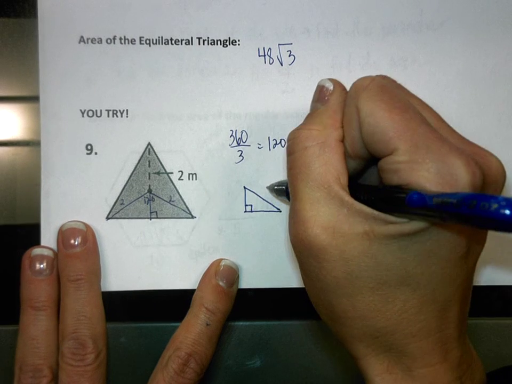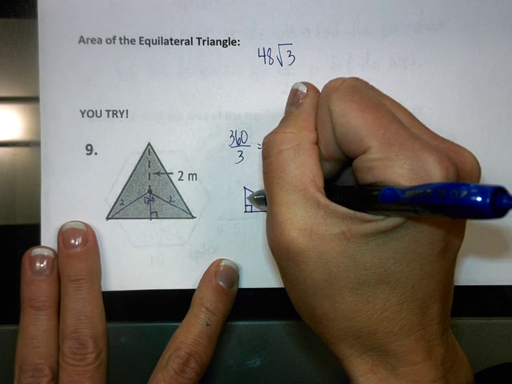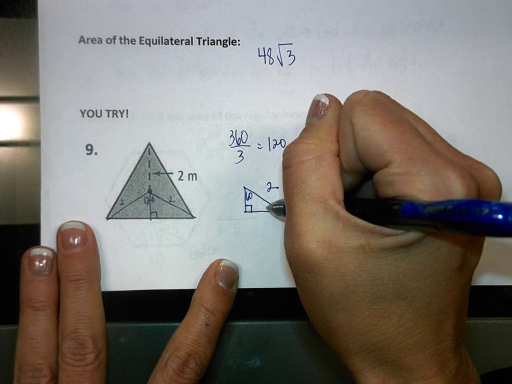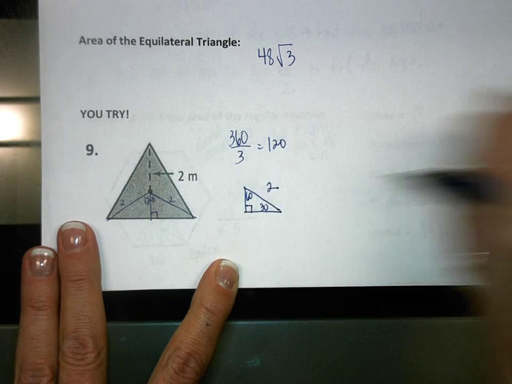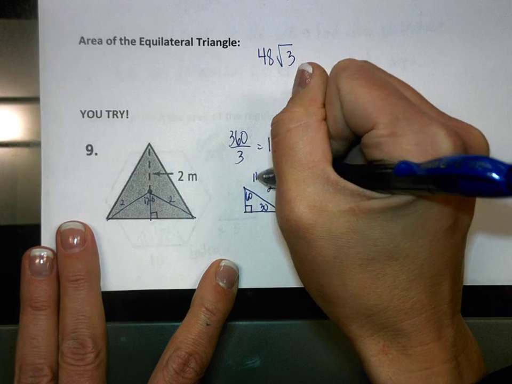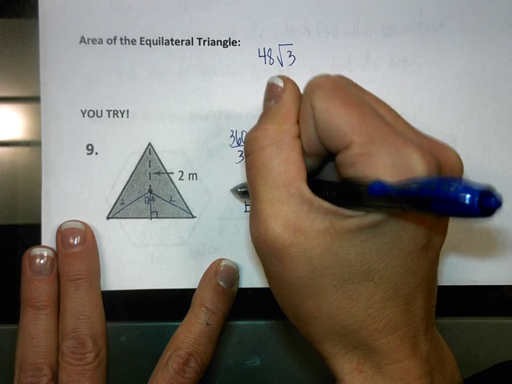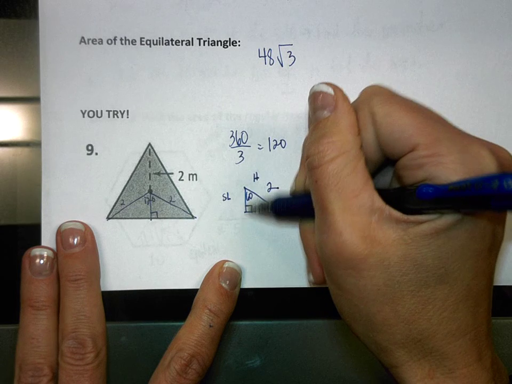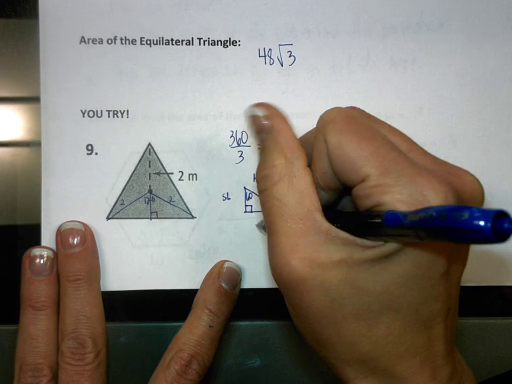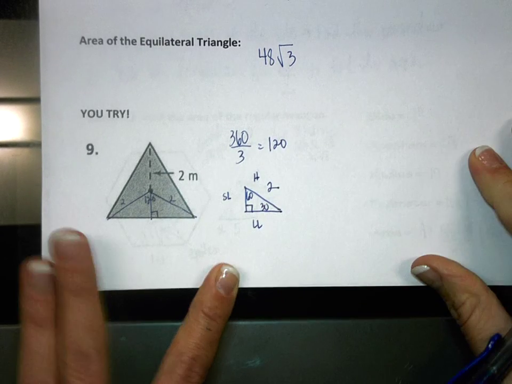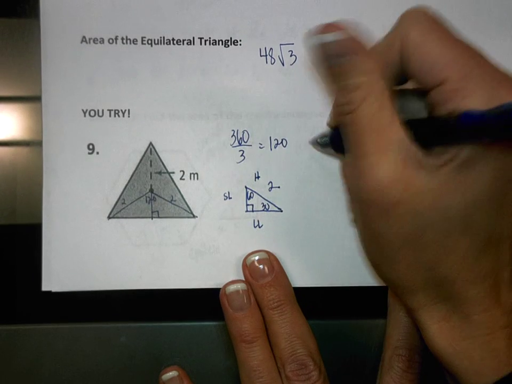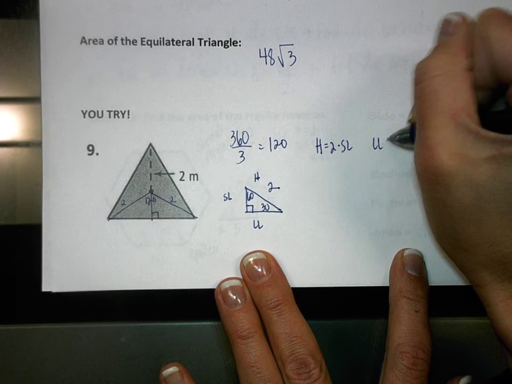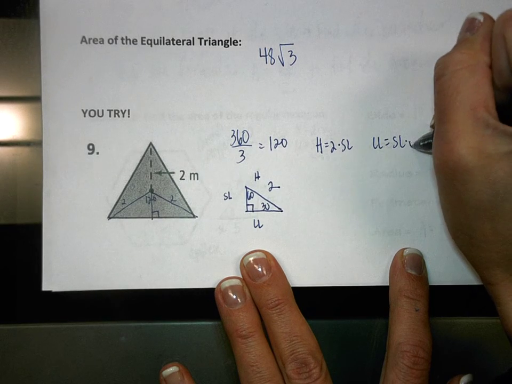Okay, so my hypotenuse is 2. This angle right here is how much? 60, which down here means it's 30. Okay, this is my hypotenuse. Across from the 30 is my short leg, which is also going to be my apothem. And across from my 60 is my long leg. Okay, so my formula, H equals 2 times short leg, and then long leg equals short leg times root 3.